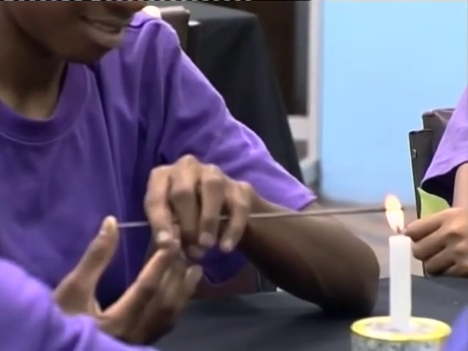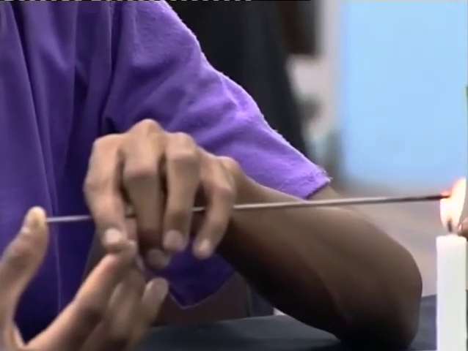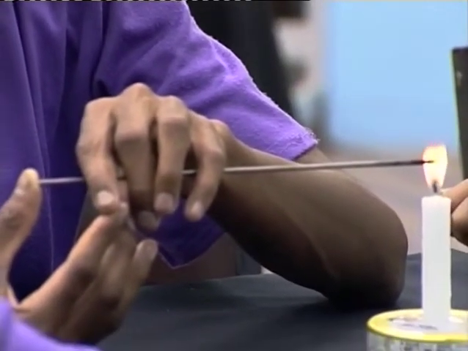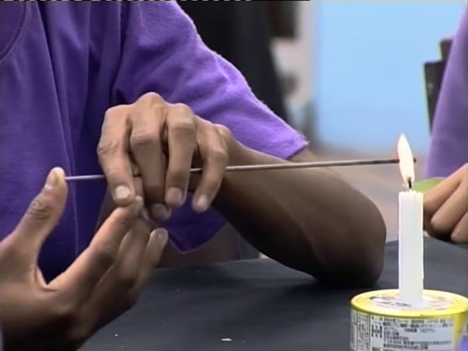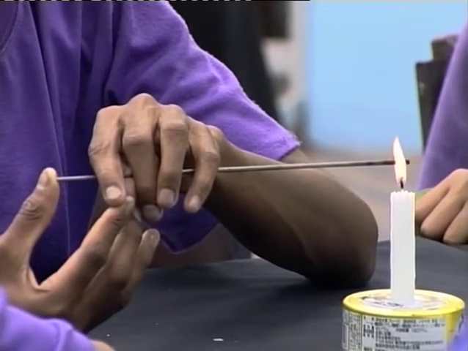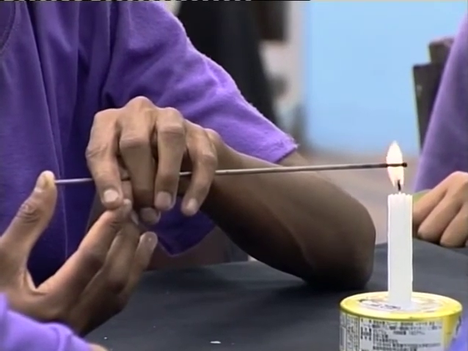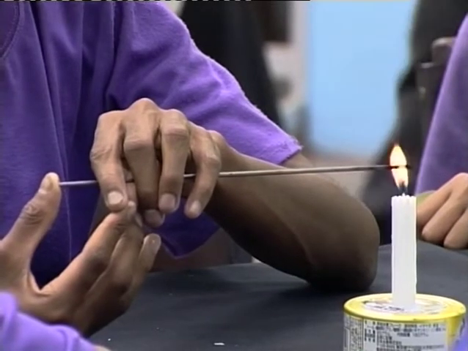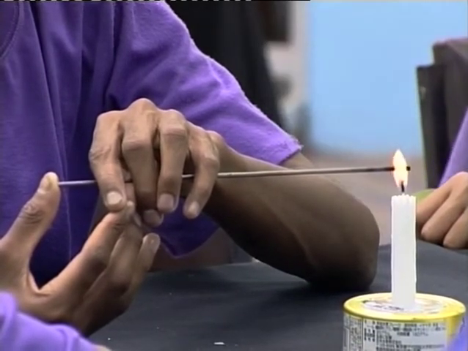I'll answer the first question for the activity. If you feel something at the tip of or at the end of the rod, then your experiment is complete.